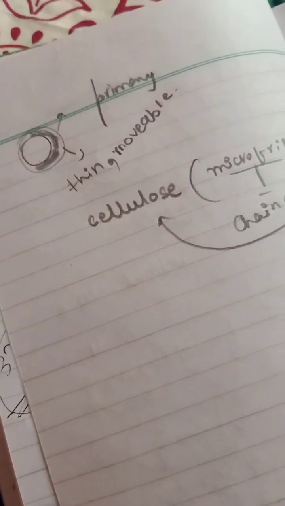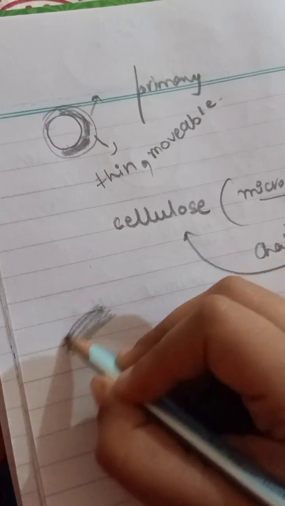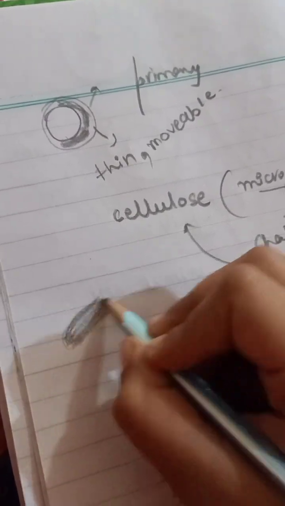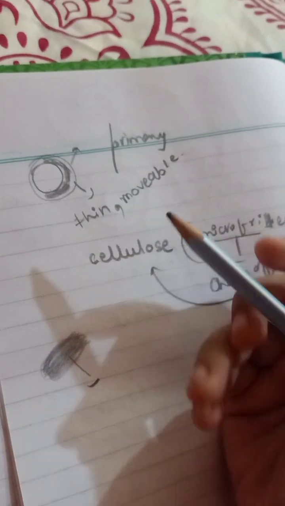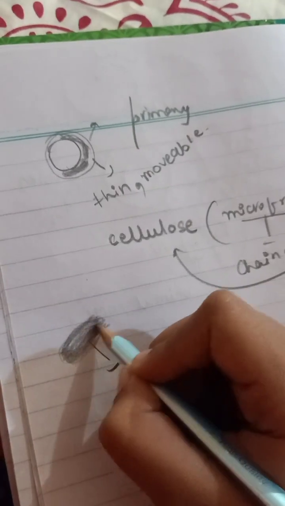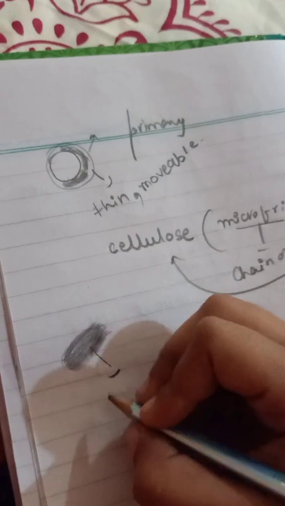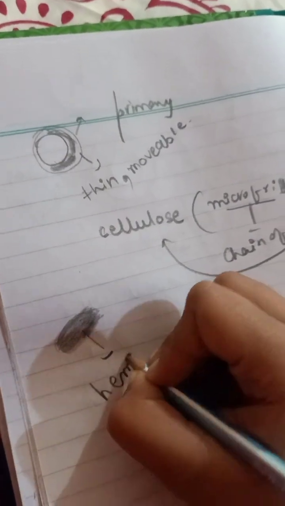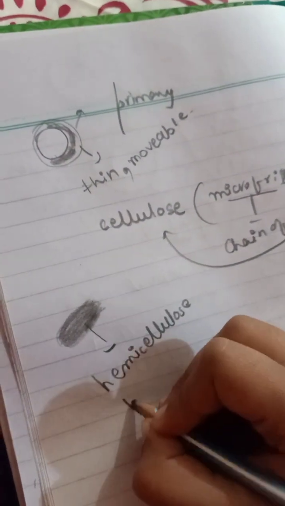What is the matrix? The matrix is basically the fluid. For example, this is the fluid of this primary layer. The fluid of that cell wall is basically made up of other polysaccharides, for example hemicellulose and pectin.